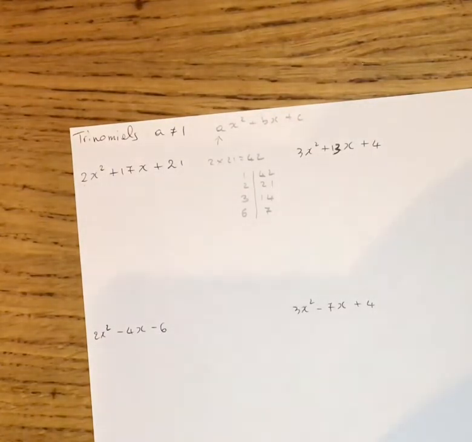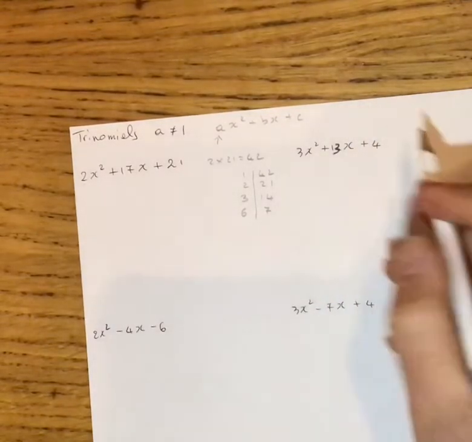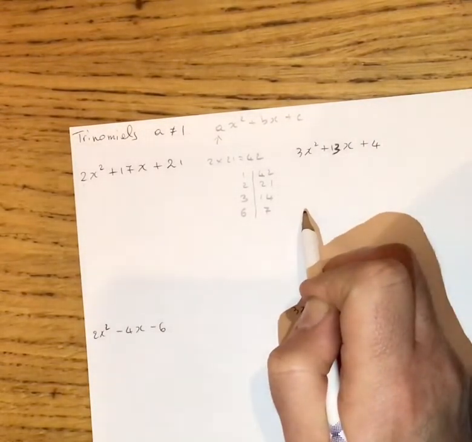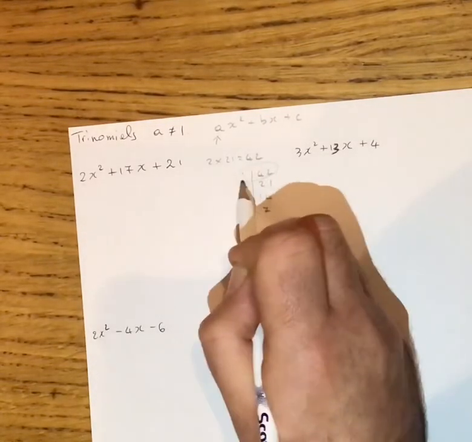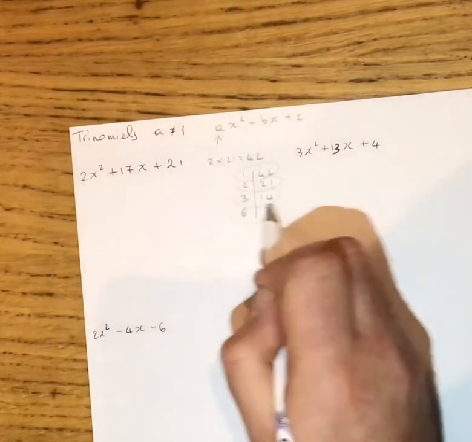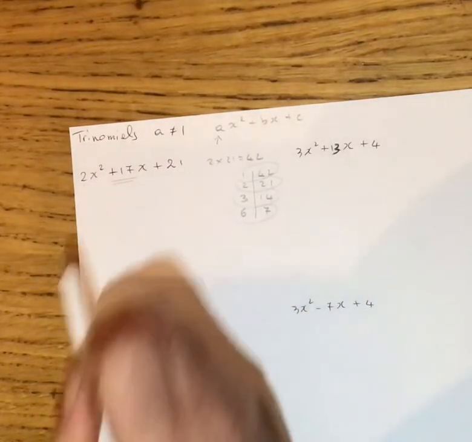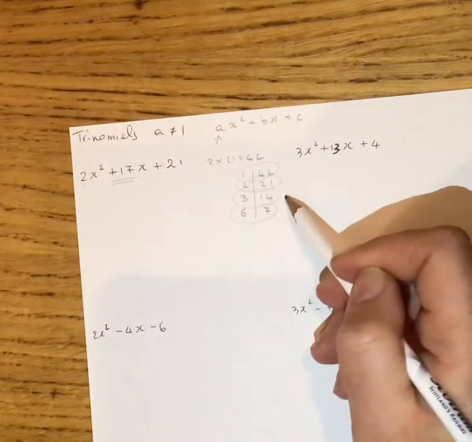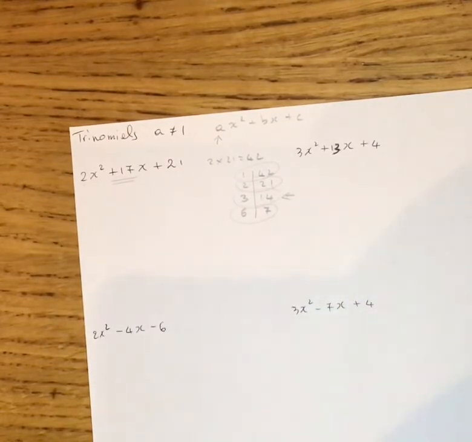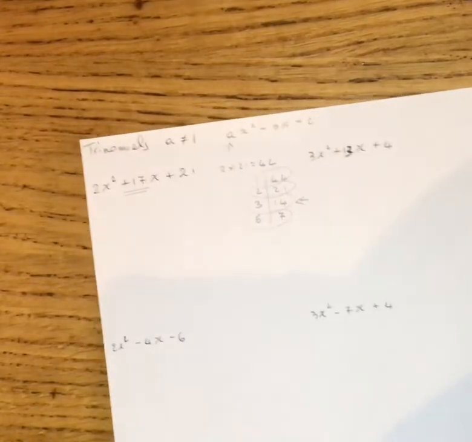Okay, so they are all the factors of 42. Fine. Now, what pair of numbers, this or that, can make 17? And the only option is that one, 3 and 14, because 3 plus 14 is 17.